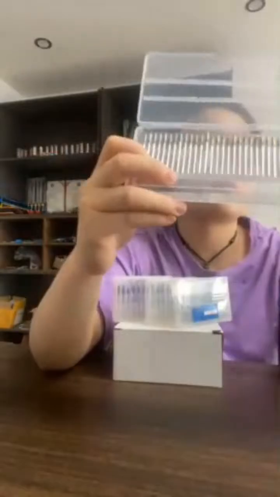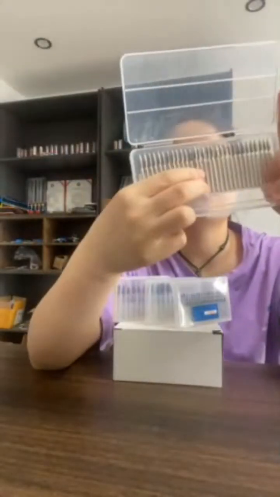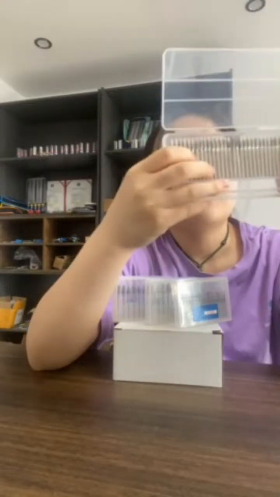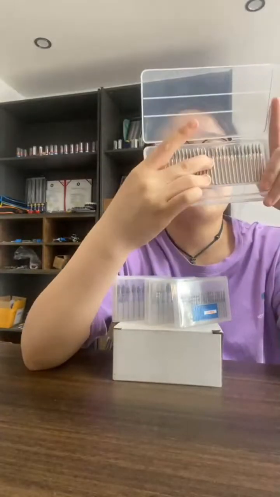This is our diamond rotary valve size, and this one is this shape, and it can also be the other.